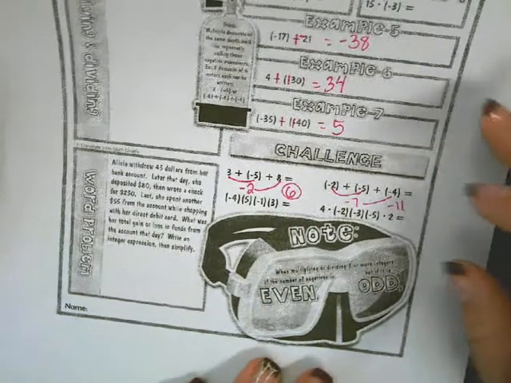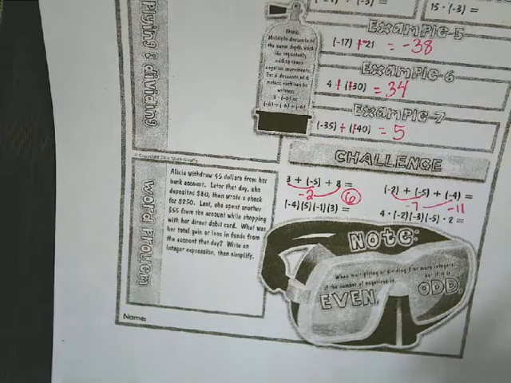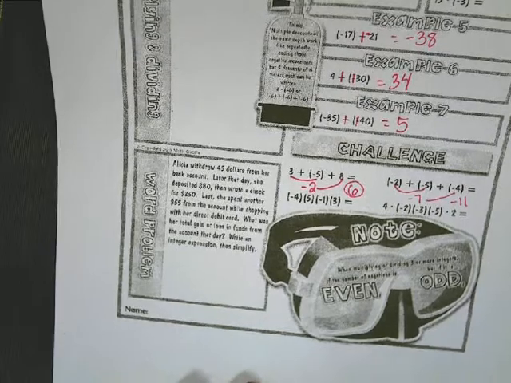Let's go over to the word problem. Alicia withdrew $45 from her bank account. Later that day, she deposited $80, then wrote a check for $250. Last, she spent another $55 from the account while shopping with her direct debit card. What was her total gain or loss in funds from the account that day? Write an integer expression, then simplify.